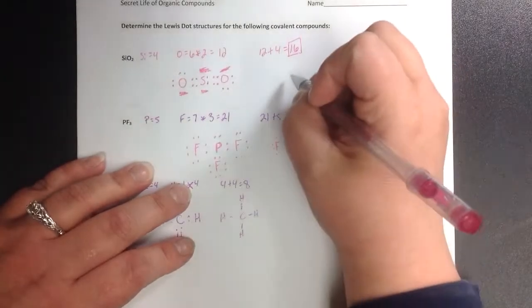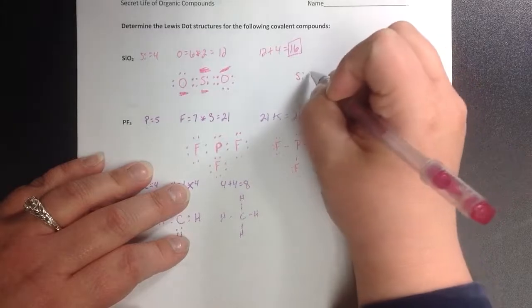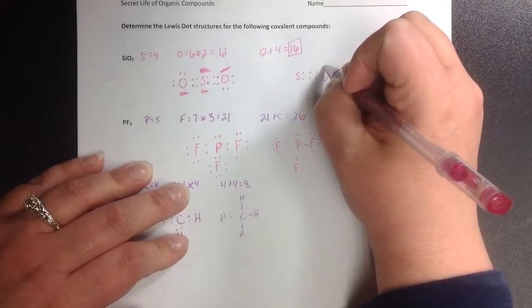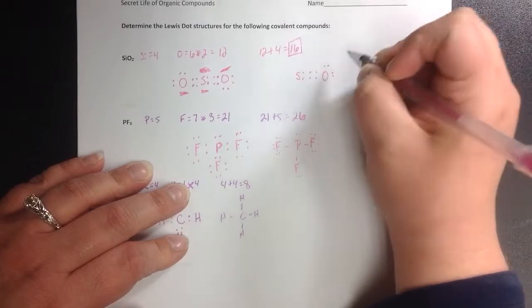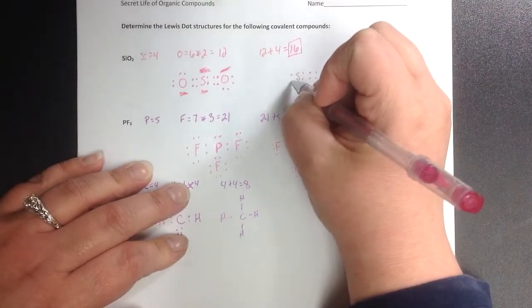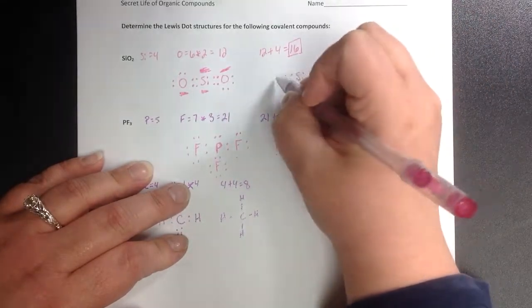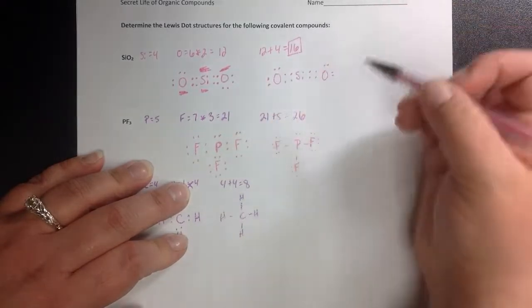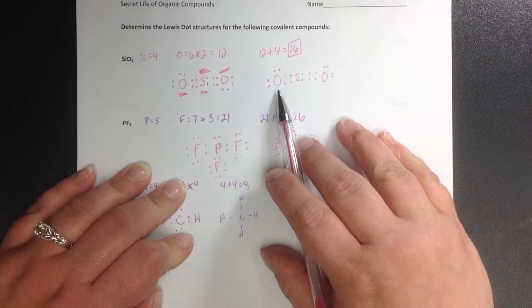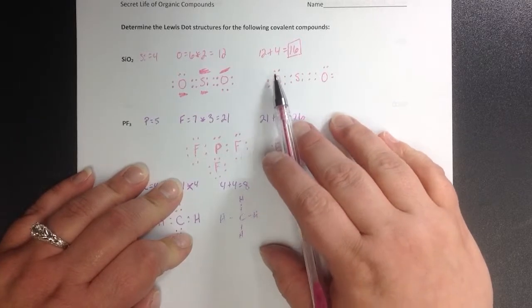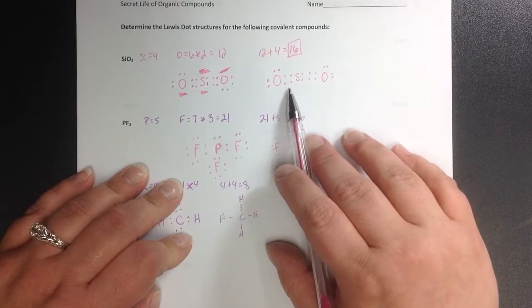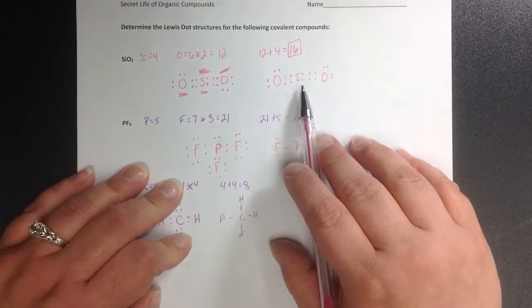So let me rewrite that, because now I've got lots of dots everywhere. It doesn't matter if these dots go north, south, east, or west. You do want to keep them paired together. Okay. So now, this oxygen has 2, 4, 6, 8, because you count everything that's between these two atoms for each of them.